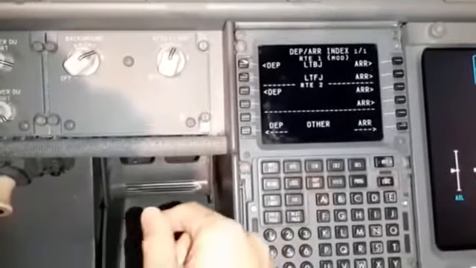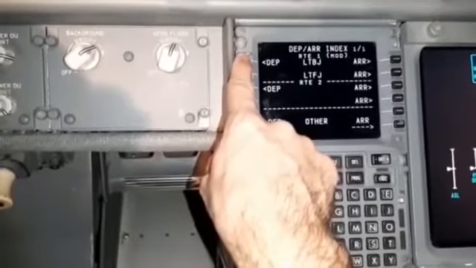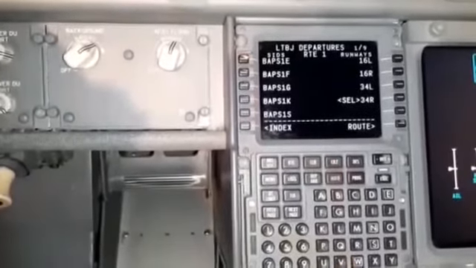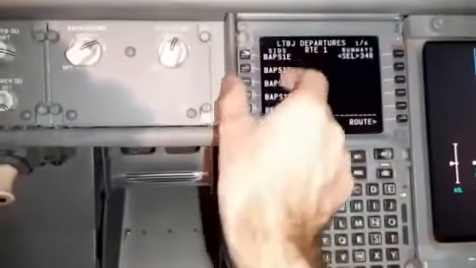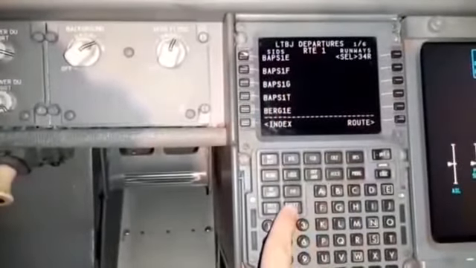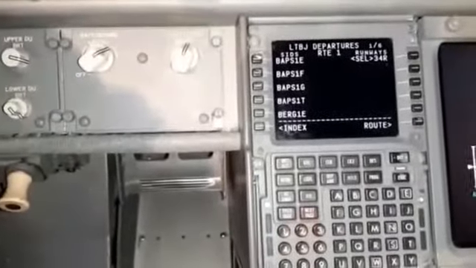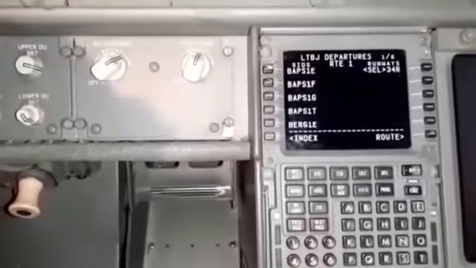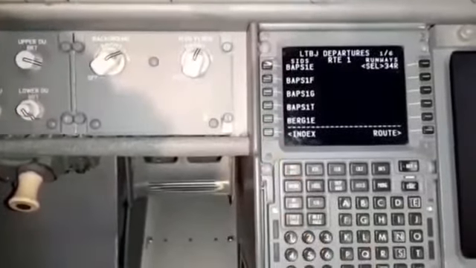On the next page, departure and arrival, I can easily add the departure or arrival. For our flight, runway 34 right is already selected. When I select here, I have the SIDs which are related to this runway. For today, we are expecting to execute Virgo 1 Echo departure, which is here.